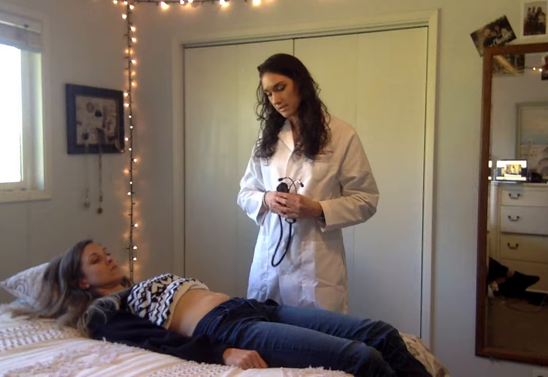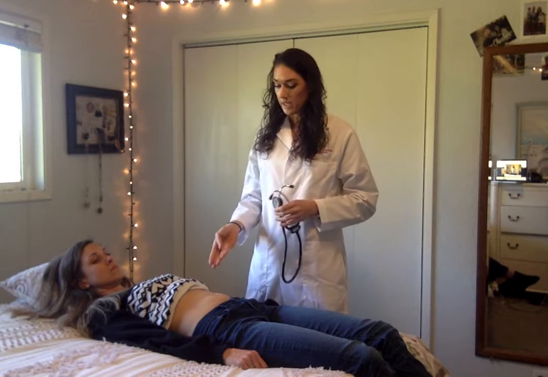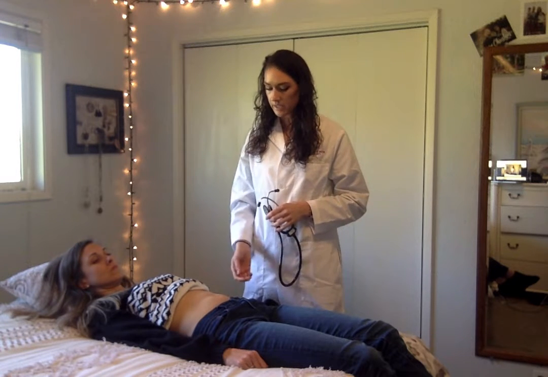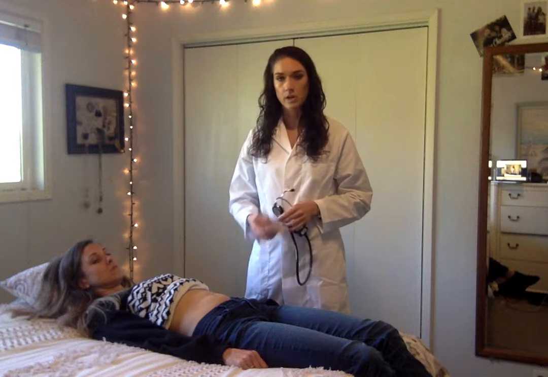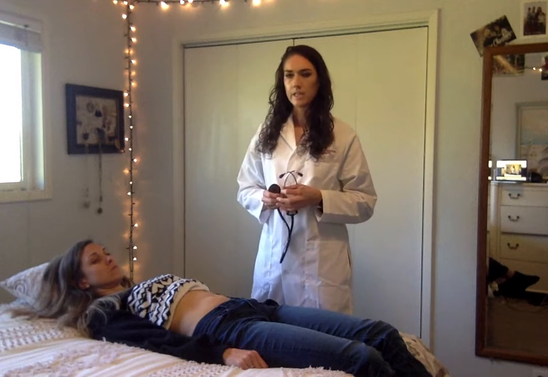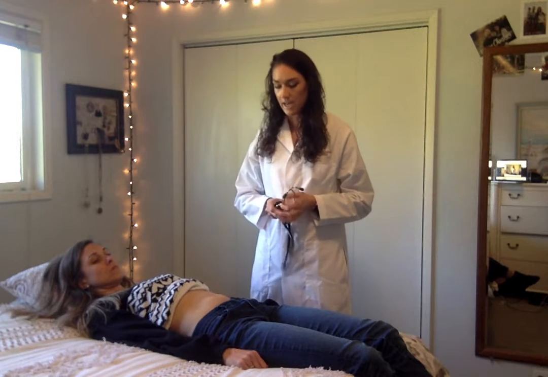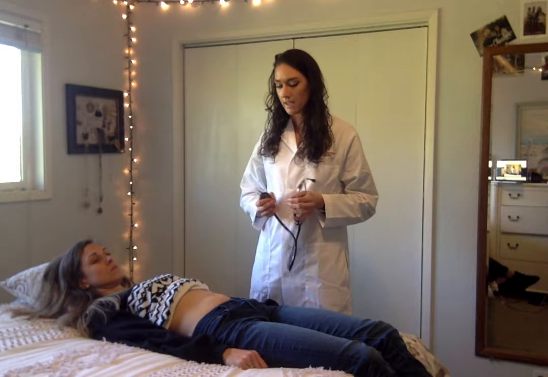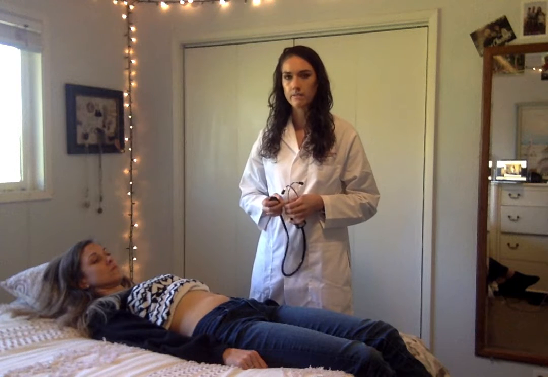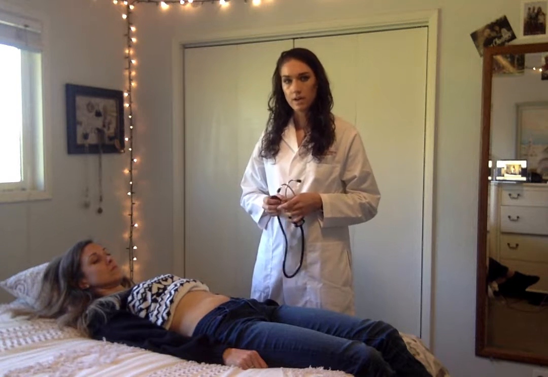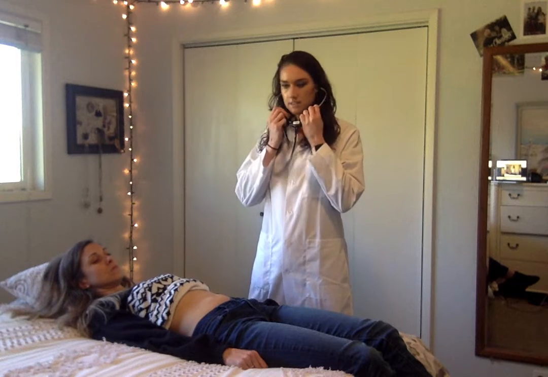I'm also going to be listening for the aorta artery, as well as the iliac arteries, the renal arteries, and the femoral arteries. And I will be listening for any bruits that would indicate that she has atherosclerotic plaque forming, and that would require a follow-up. But I will go ahead and take a listen.